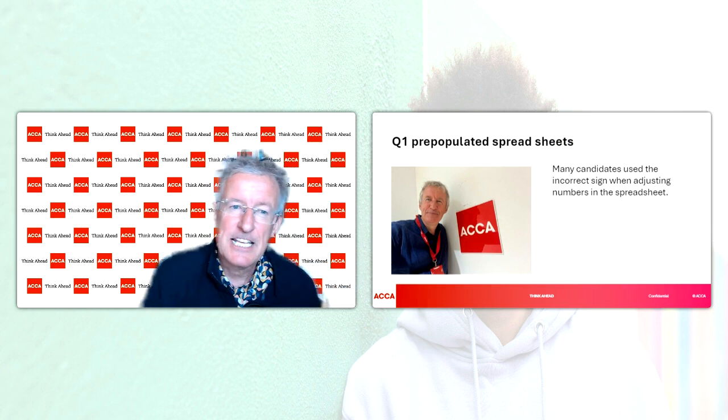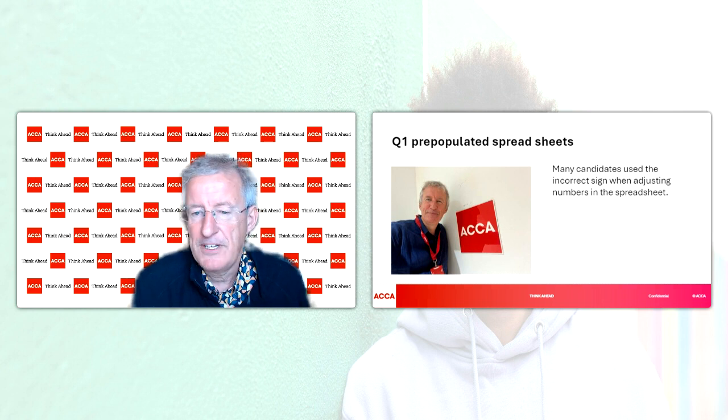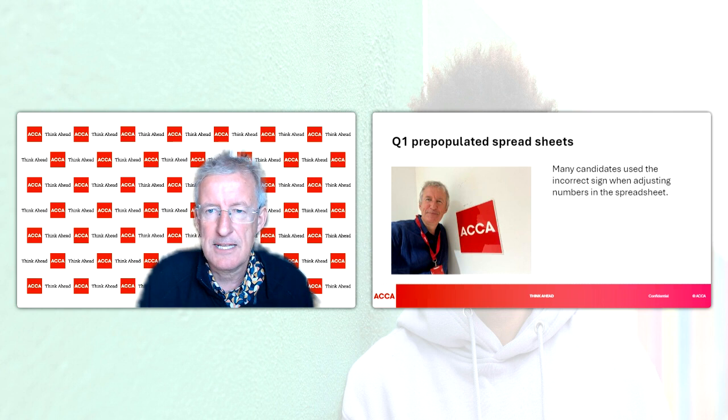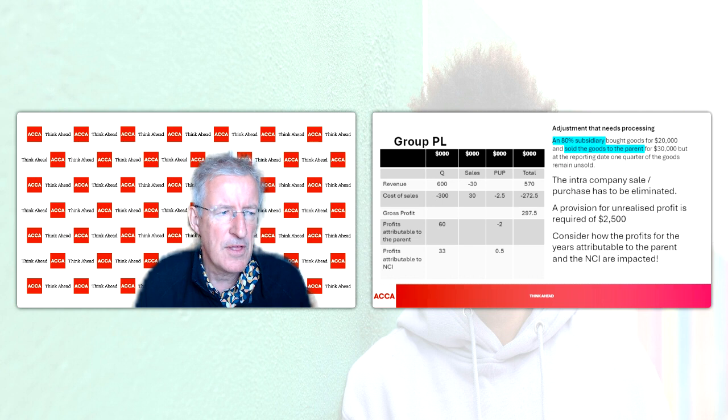Many candidates use incorrect signage when adjusting the numbers in the spreadsheet, but not the people who are attending this session. It will affect the net assets of the subsidiary, but that's not the question we're being asked. We're showing the profits. Why is the NCI here being a plus? Because we're showing the profits.